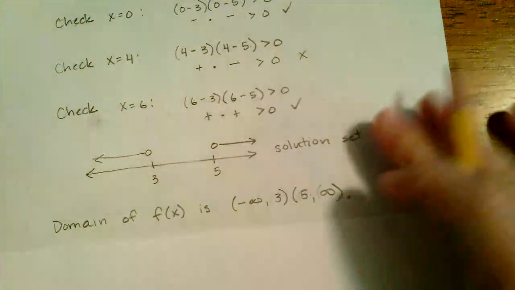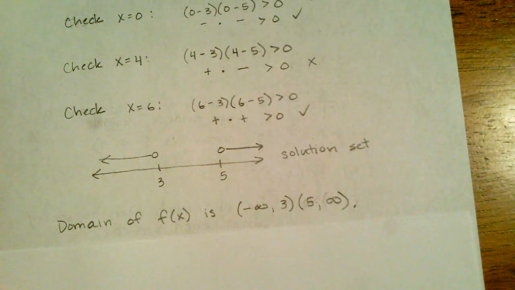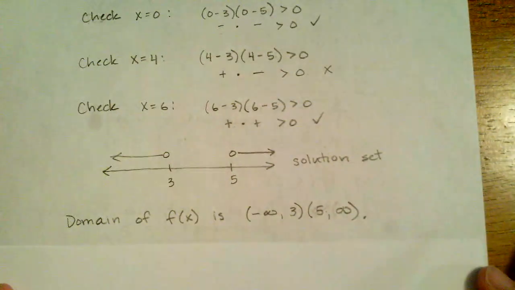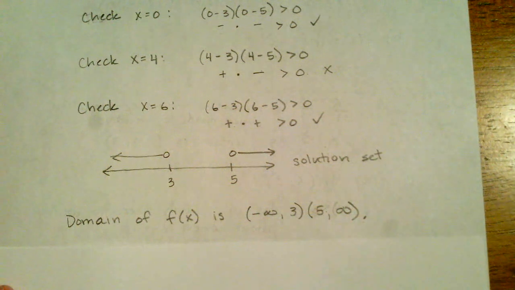I feel like this last part was a little rushed, but I'm hoping that it's familiar from Algebra 2. If it's not, please let me know, and I can put up another example.